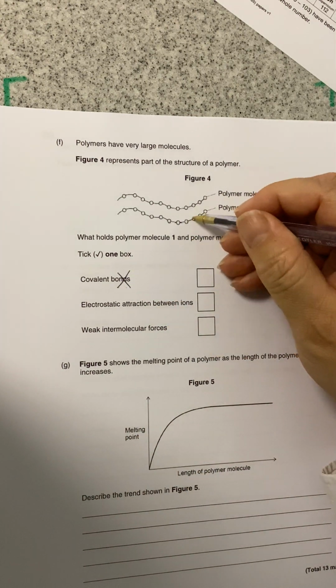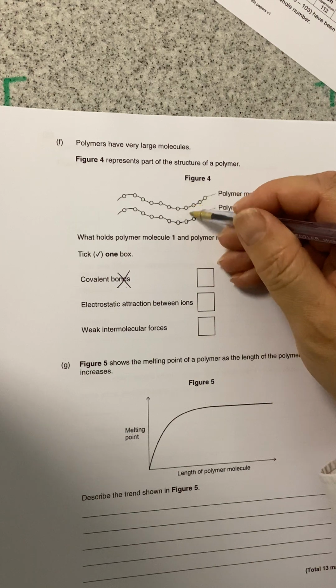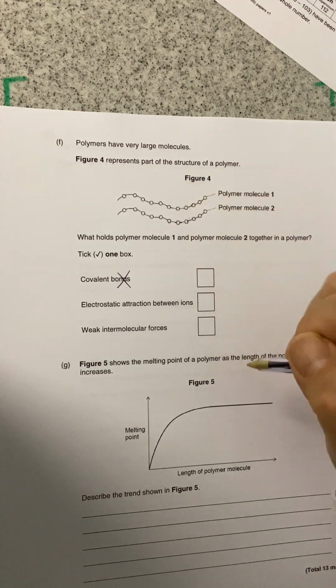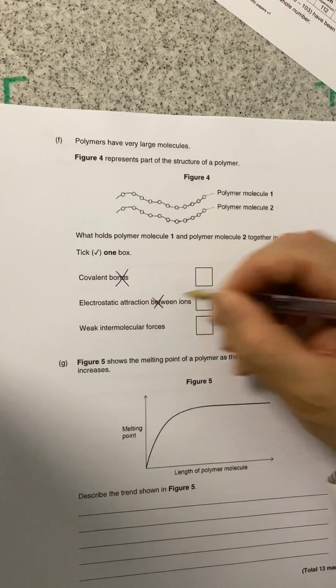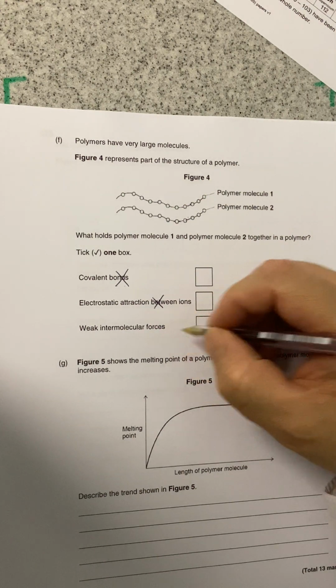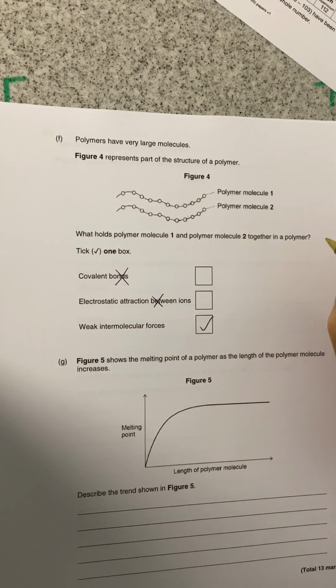Yes, between here and here there are covalent bonds, but it wants to know about the bond between here and here. So it's not electrostatic because it's not an ionic substance. So it must be a weak intermolecular force.